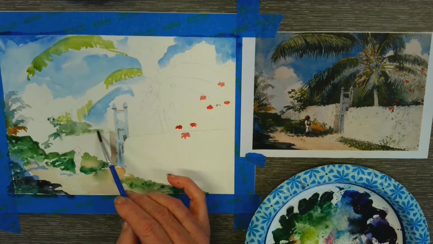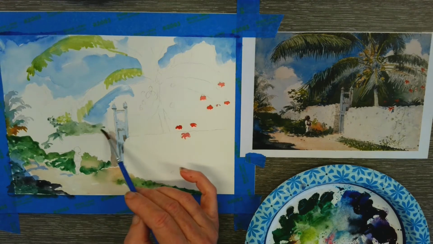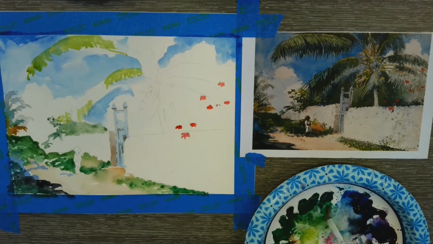I'm doing the green above the wall. Green, and it goes into the Payne's gray and cobalt mixture.